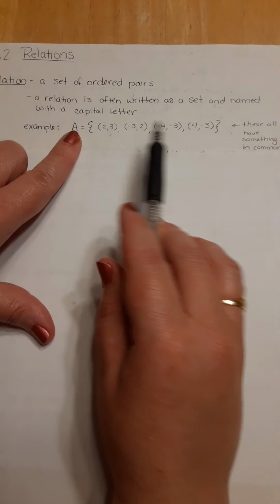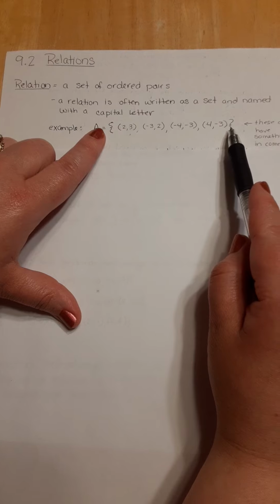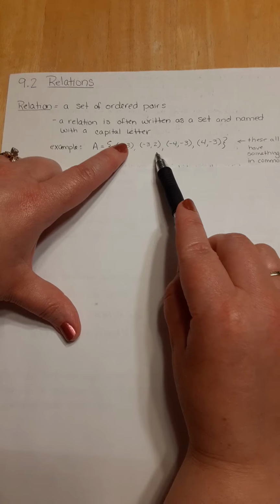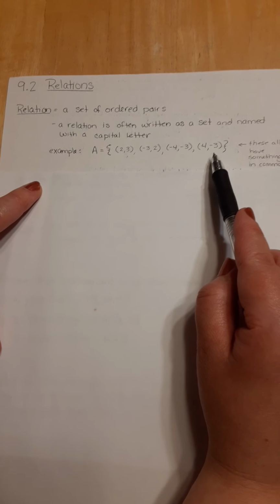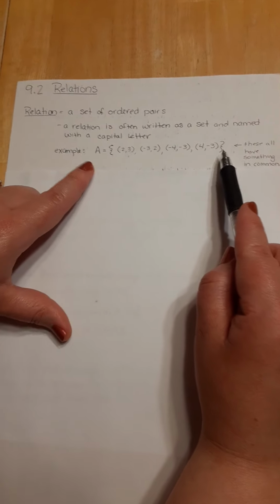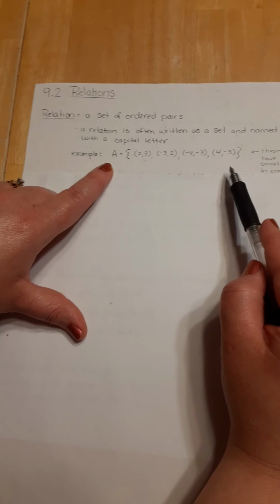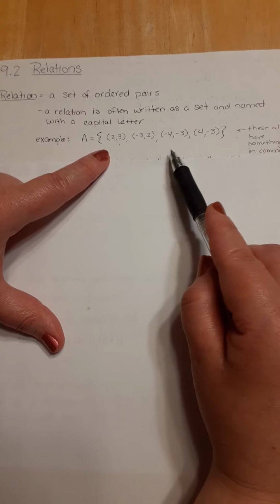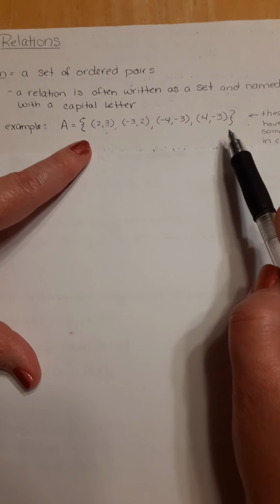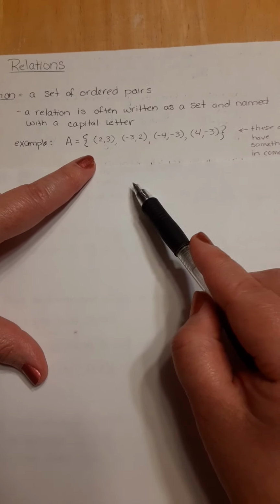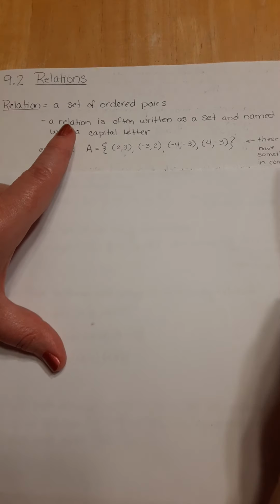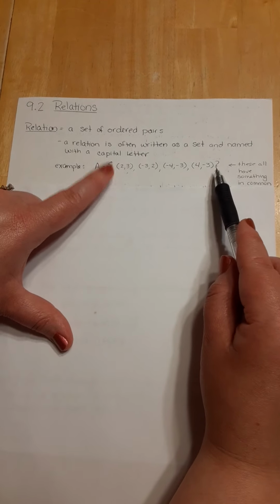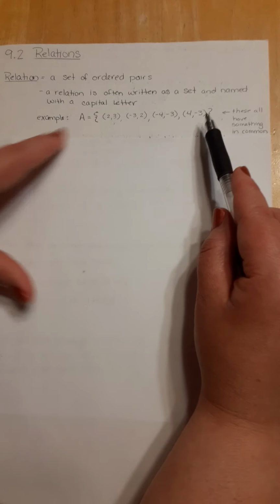Okay, so remember when we did set notation at the beginning of the year, how we had a set with brackets, and then we had our different points inside with parentheses. Here we're going to name our set with a capital letter. So I have set A, which is made up of 4 coordinates here. Now, if I were to graph my coordinates, I'd see that there was some kind of relation between them. It was maybe a vertical line or a line of some sort. So we just know that anything that is inside this set has something in common.